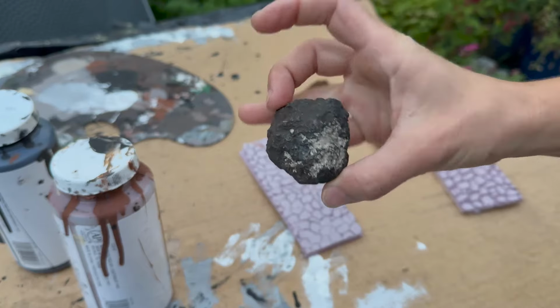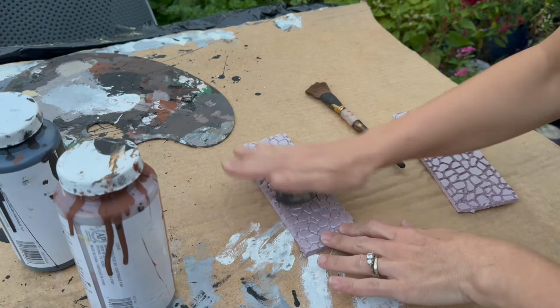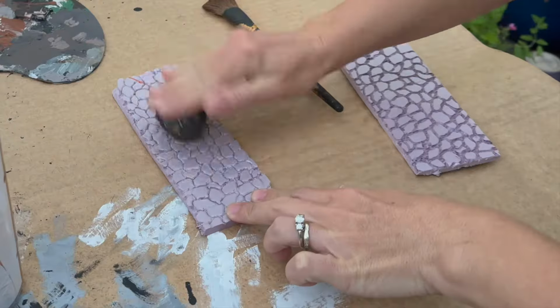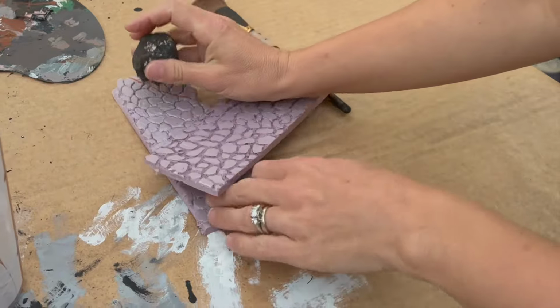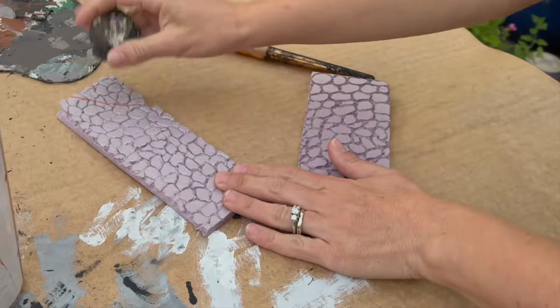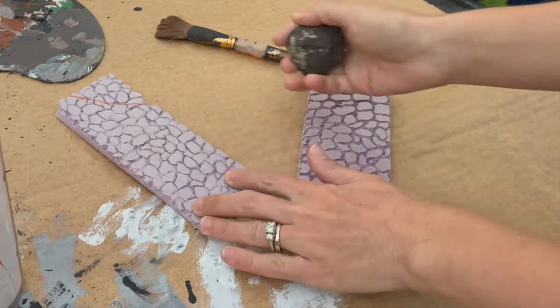Before we move on to painting, we want to add some texture to our cobblestone. You can use a rolled up piece of aluminum foil for this, or a rock that has a lot of bumps and ridges. I use a rock just because I can use it over and over again for different projects. And you can see here that you're just going to roll it over the styrofoam. You can kind of press into it a little bit. This is just going to give it a lot of texture to help a lot of that detail come through and give it some good dimensions when we paint it.